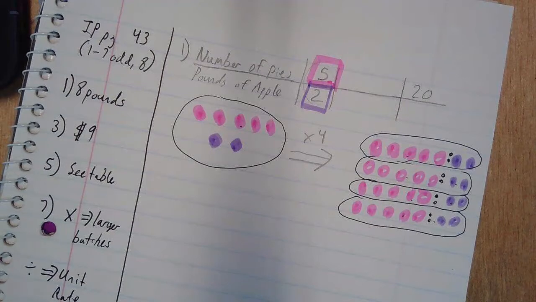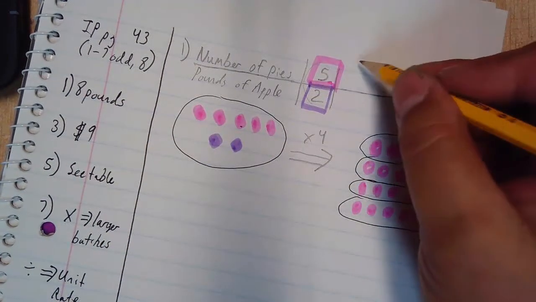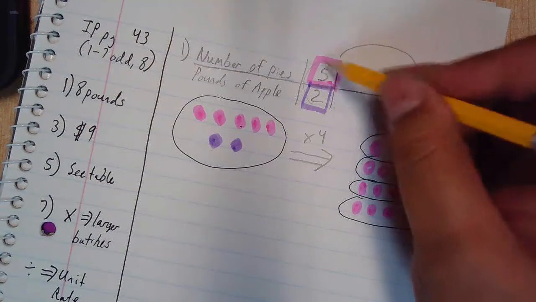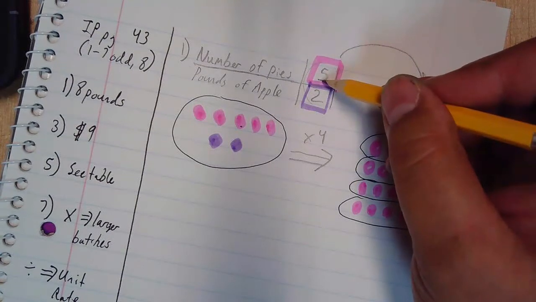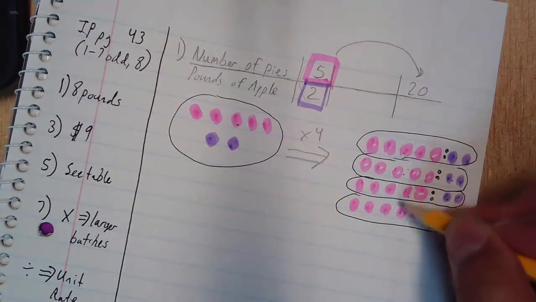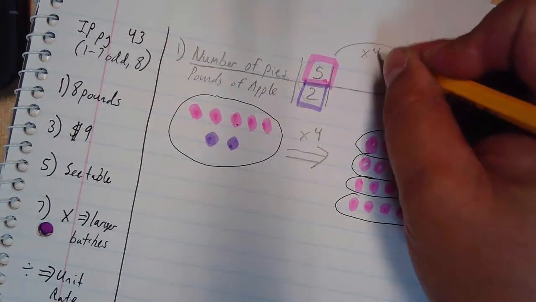All right? Now, I said this already. Mathematically, what you just did is this. We have groups of 5 apple pies. How many groups of 5 do we need to get to 20? And you just saw the proof. You need 4. You saw the answer and the proof. You need 4.